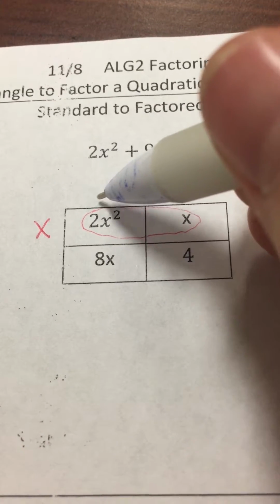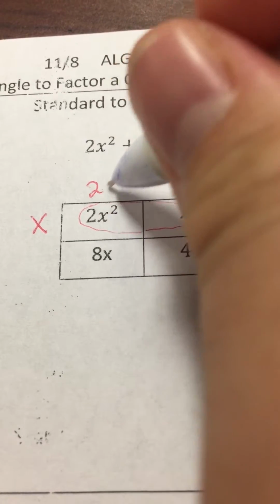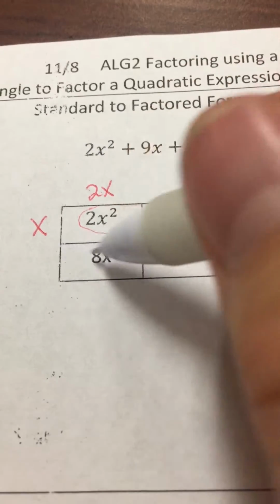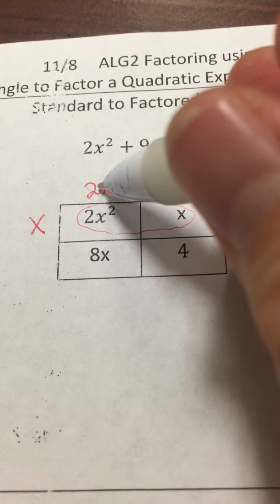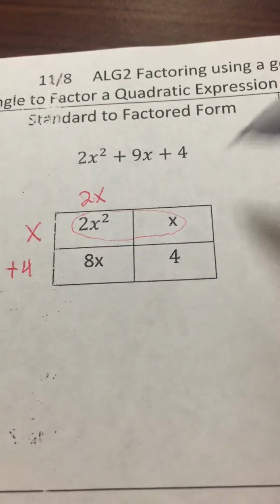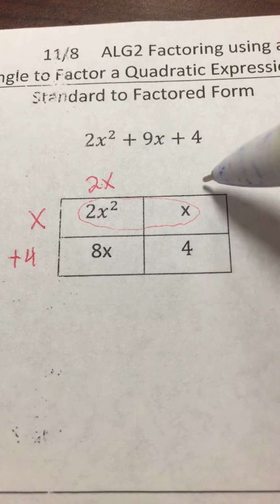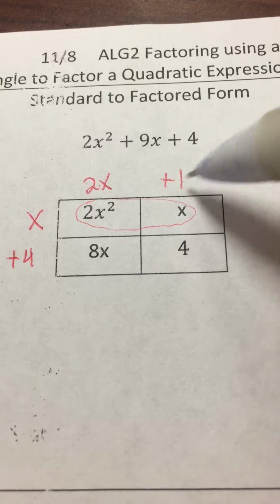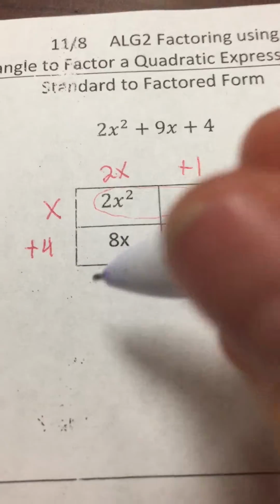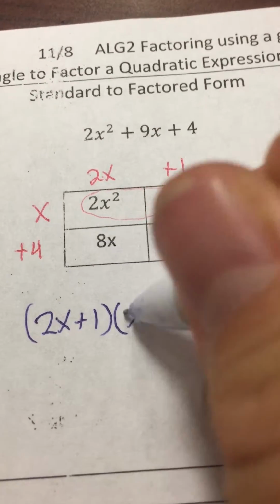So this position here would be x times something to give you 2x squared. So that has to be 2x. Then we can find out the rest of these missing spots. So here, this part of the factor is going to multiply times 2x to give 8x. So that'd be plus 4. And here we have x times something gives me x. Well, that has to be 1. So that tells me what my factors are. I have a factor of 2x plus 1 and x plus 4.